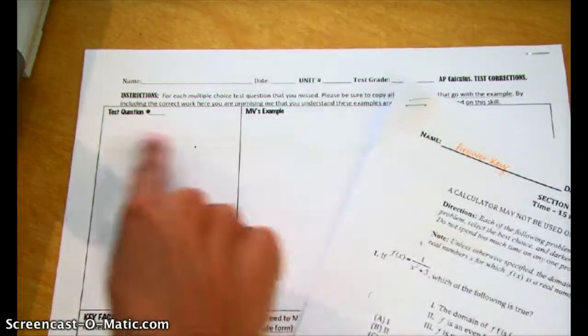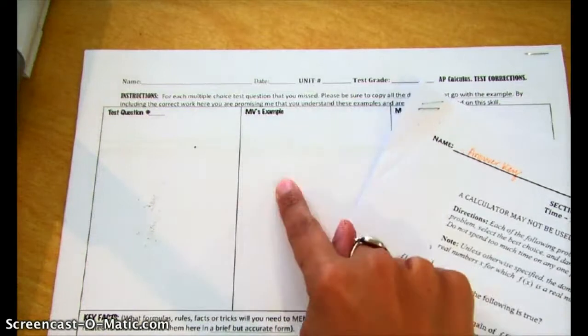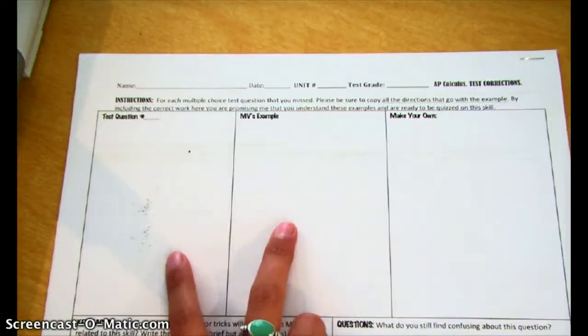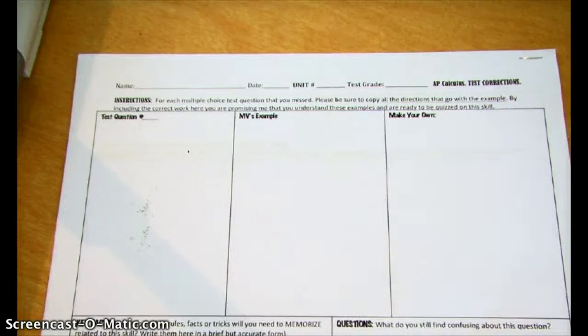You're then going to put the correct work, which I will explain in this video, and then you're going to do the example that I give you in this video. And then you're going to recreate your own example, which should look and sound just like these two. This example you're going to work out. The point is that you're focusing your efforts on the math that you didn't understand the first time around so that when the midterm comes, you do understand it.